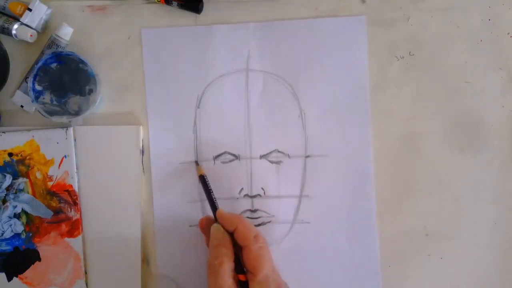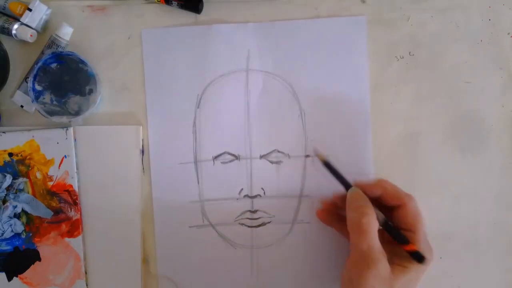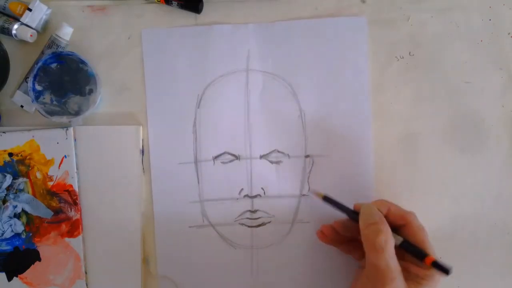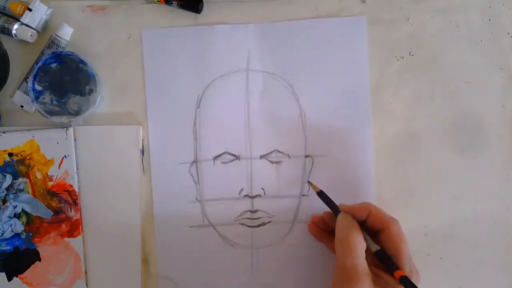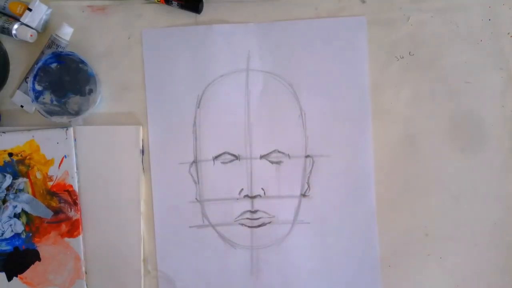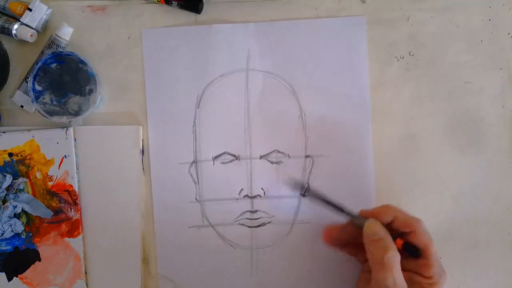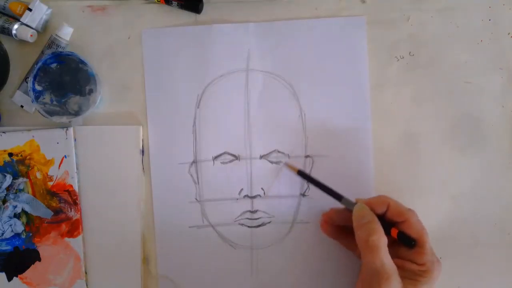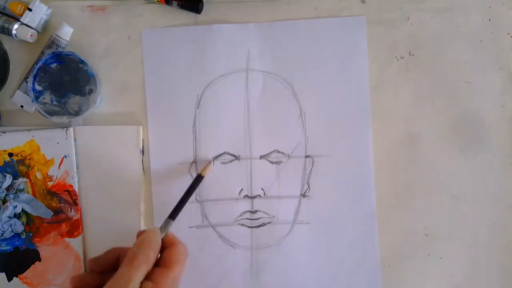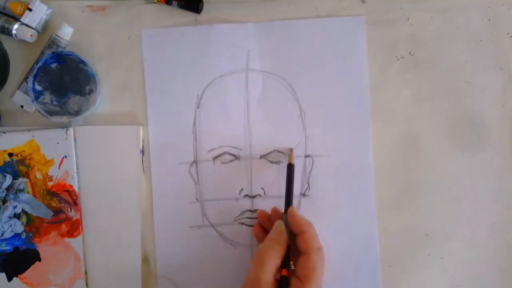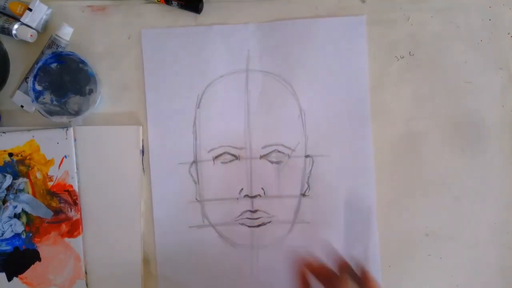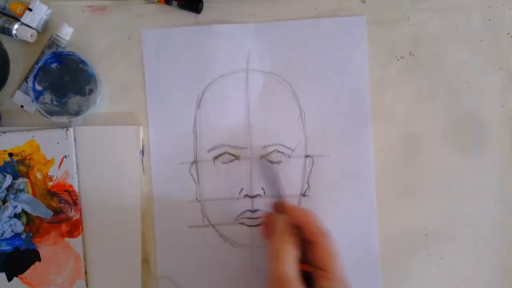Ears come between those first two lines, our eye line and our nose. You might have big ears, but they'll be approximately between the eye and the nose. And the eyebrows should end between the edge of the nose and the edge of the eye. If we take a line up from there, that should give us about the position of where the eyebrows should end, unless you've been able to pluck them.